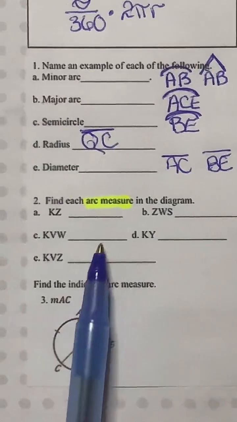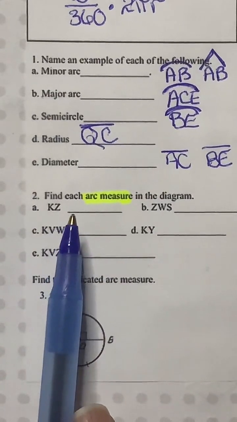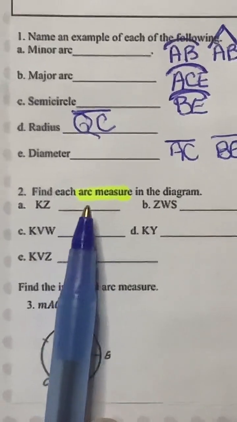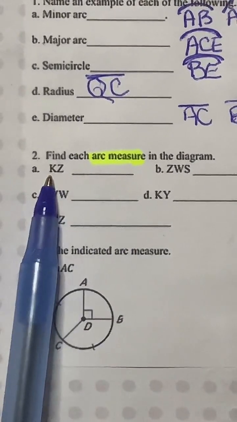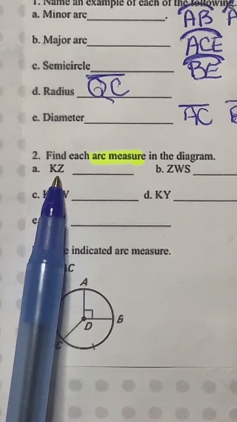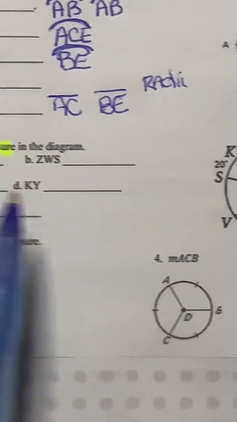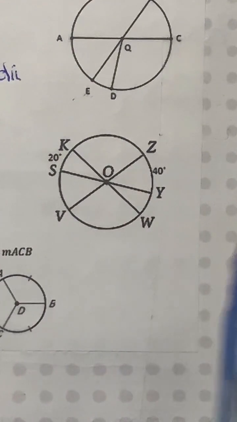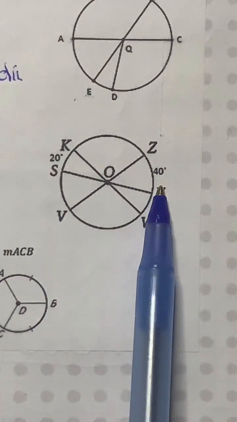But now that we're looking at arc measure, we have KZ. So we're looking at the arc KZ. They're giving me a little bit of information.